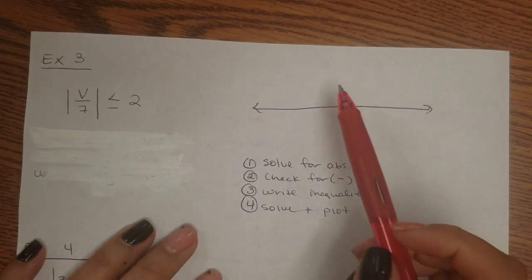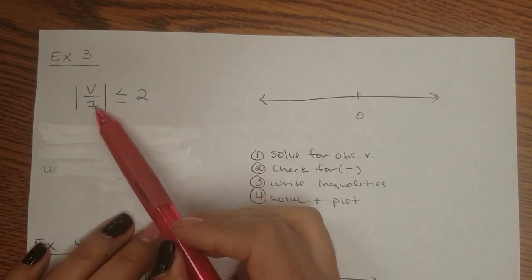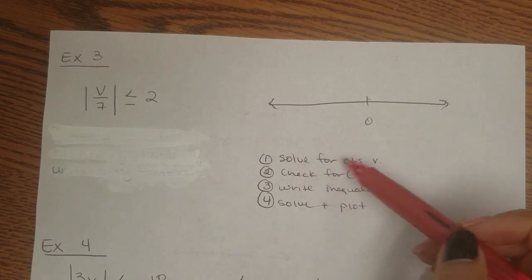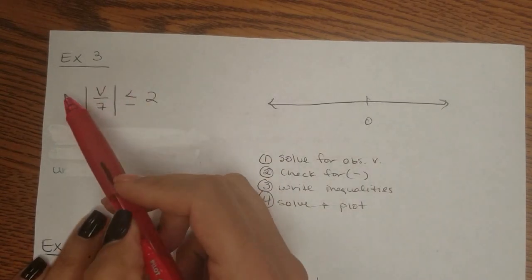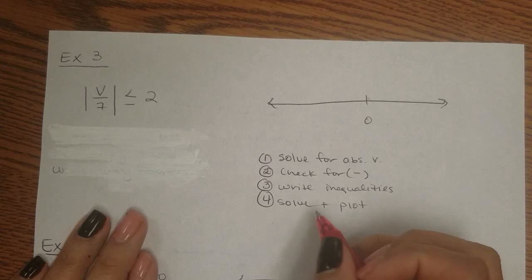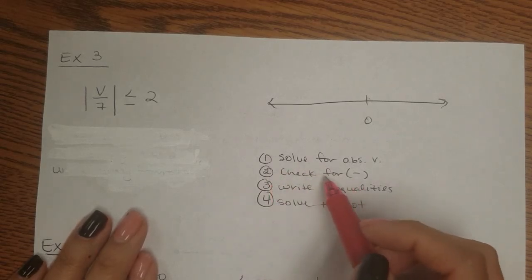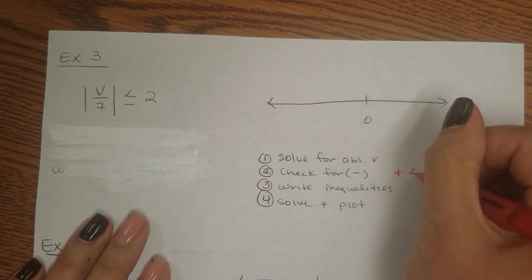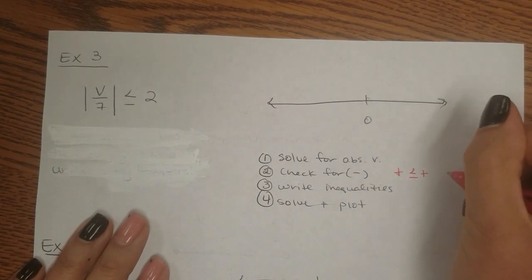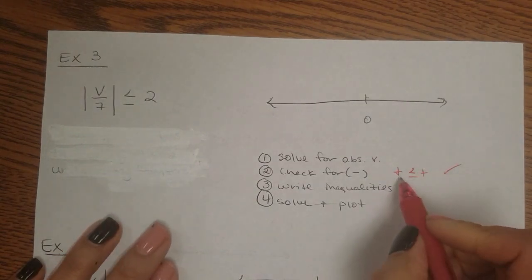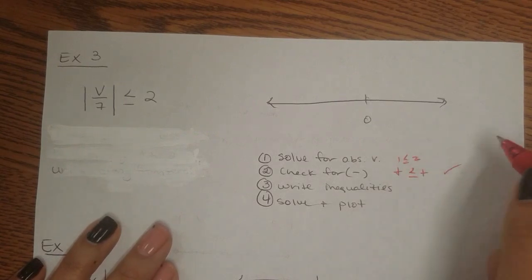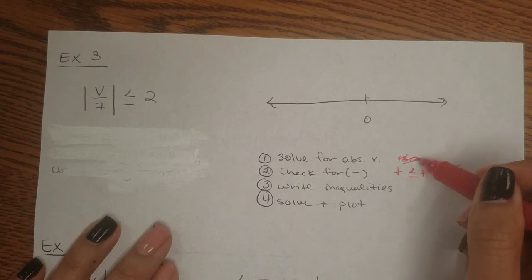So I have this example here. The absolute value of v over 7 is less than or equal to 2. So here are our steps. Solve for your absolute value, which we did. Nothing on the left, nothing on the right. Check for the negative or your true statement. Can I have a positive less than or equal to a positive? Sure. That's a true statement. You can have 1 less than or equal to 2. So that would be okay.